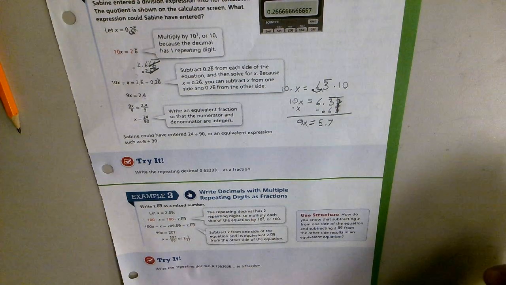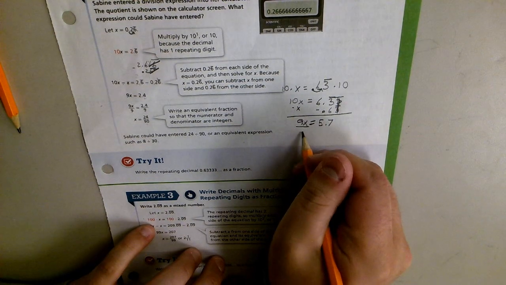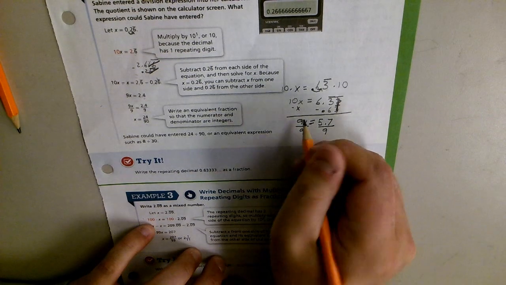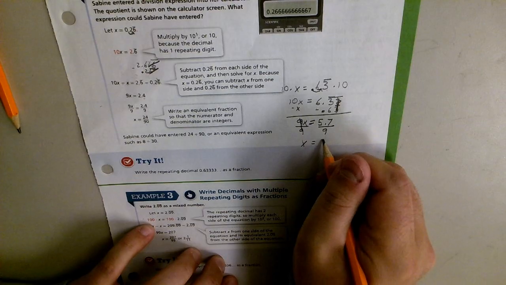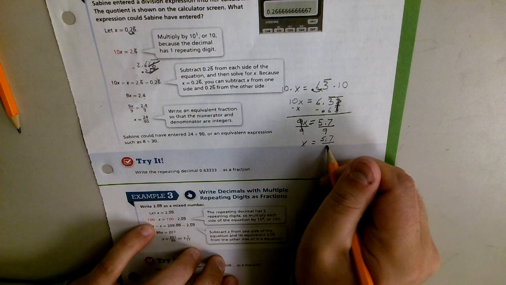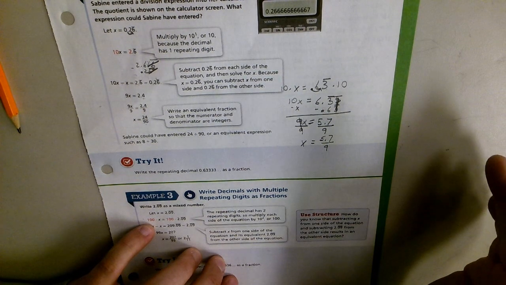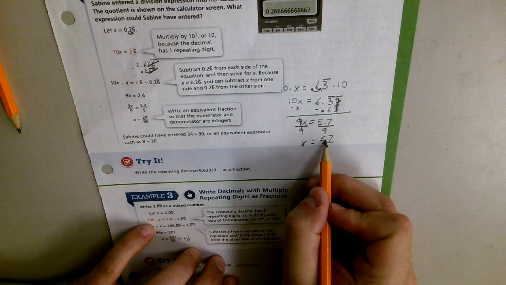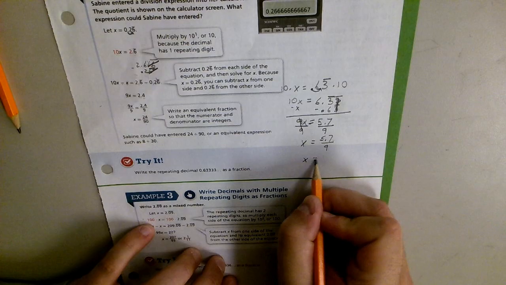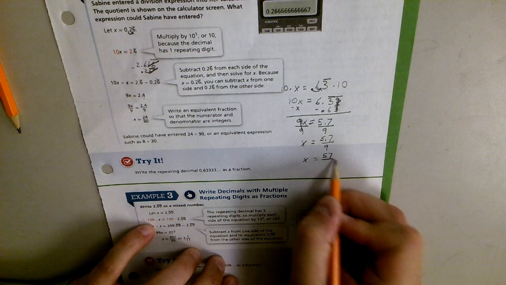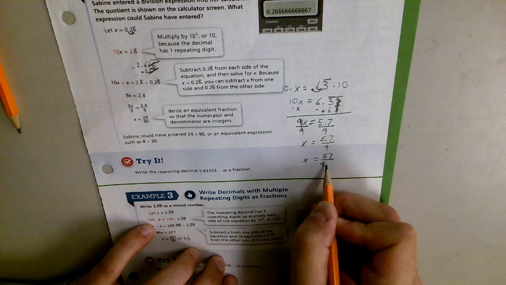So then we're just going to go ahead and divide both sides by 9. These cancel. I get x equals 5.7 over 9, but we don't want that. So to move this decimal to the right one, I just multiply by 10. If I multiply the top by 10, I would get 57 over, and 9 times 10 is 90.